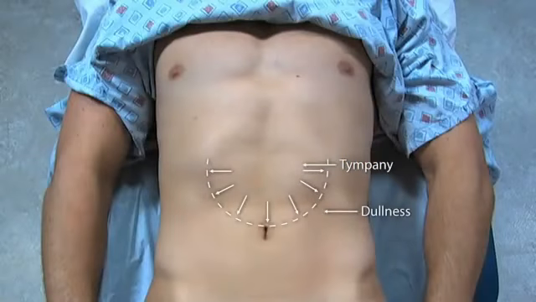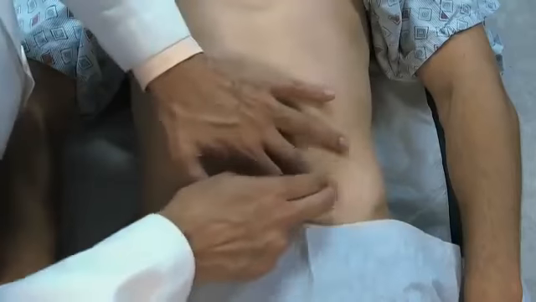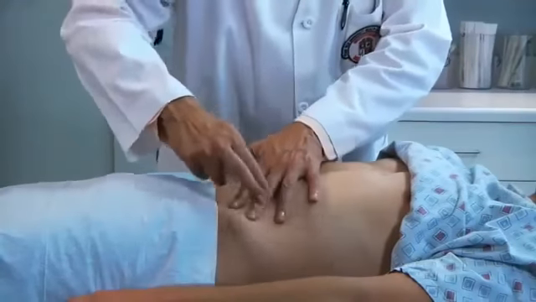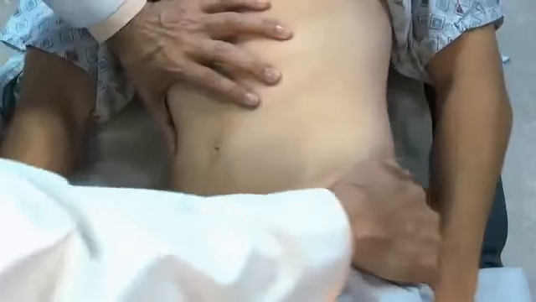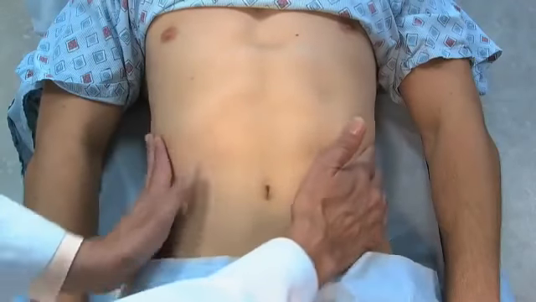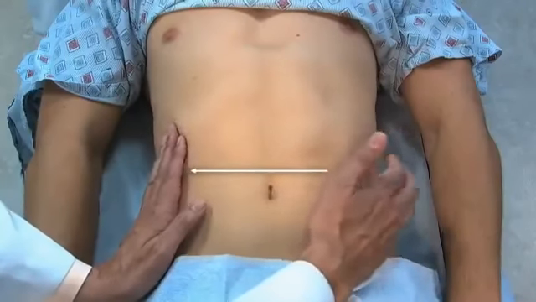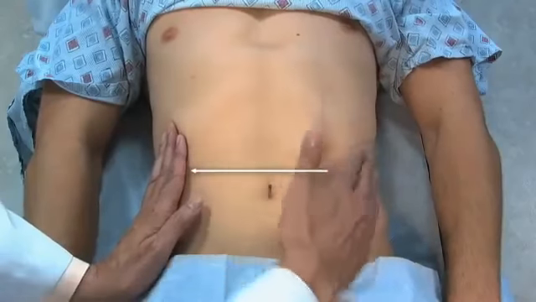With practice, you will also be able to utilize special techniques for assessing possible ascites, including percussing outward in several directions from the central area of tympany. Two additional techniques are testing for shifting dullness, percussing the border of tympany and dullness with the patient supine, then turning the patient onto one side and percussing again. And testing for a fluid wave by tapping one flank sharply with your fingertips while you feel on the opposite flank for an impulse transmitted through the fat.